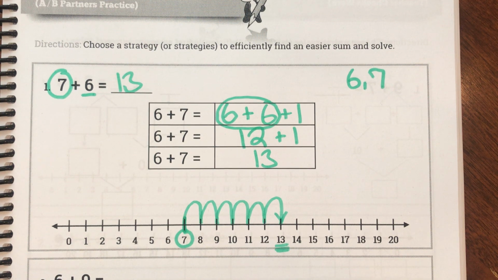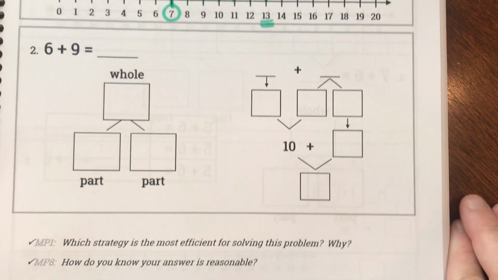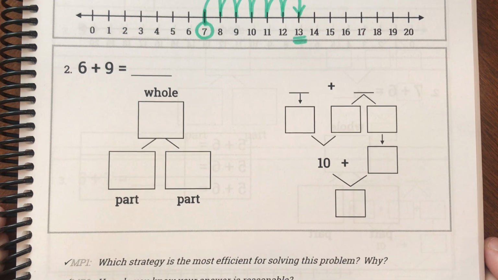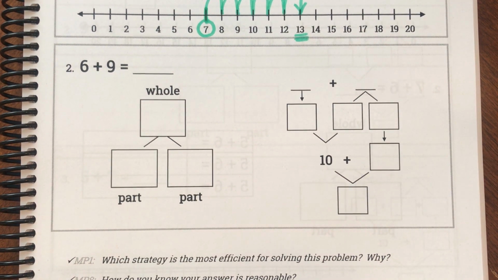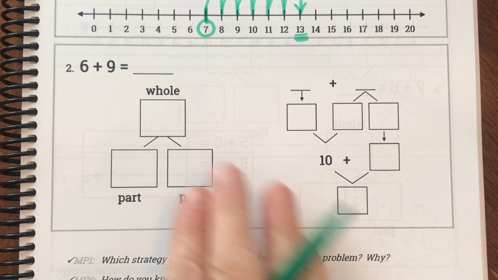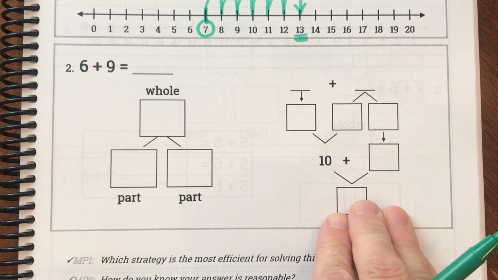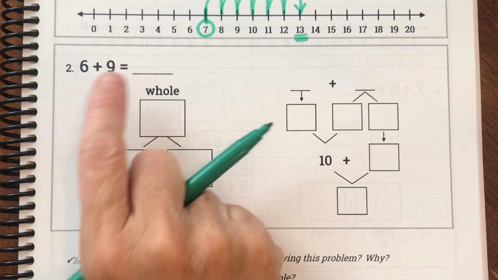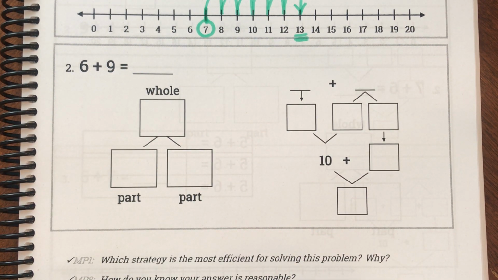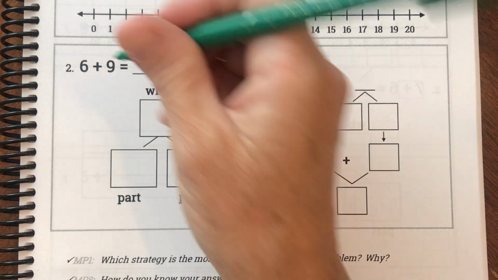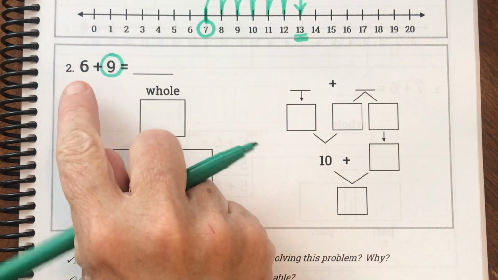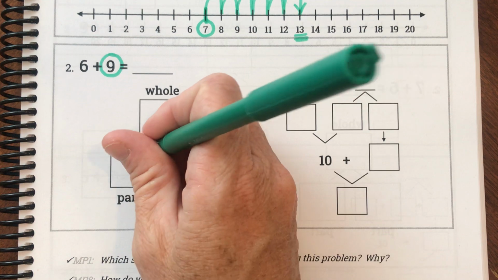Okay, let's look at another one together. This time our equation is 6 plus 9. And look at what they're asking us to do. They're asking us to use our count on strategy and our make a 10 diagram strategy, because these numbers are not consecutive, so we're not using our doubles plus 1. Okay, ready? So when we do our count on strategy, we take our larger add-in, 9 is larger than 6, and we put it here.